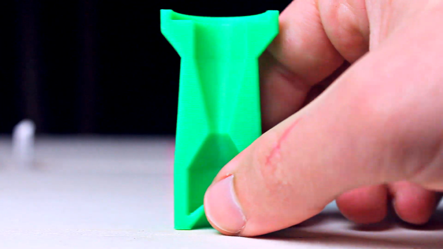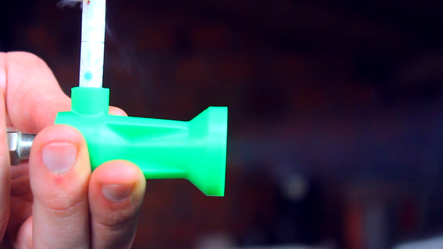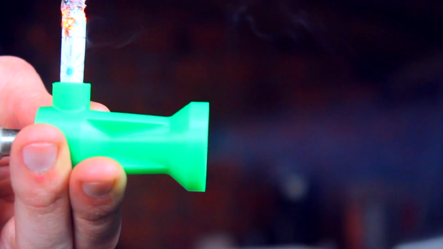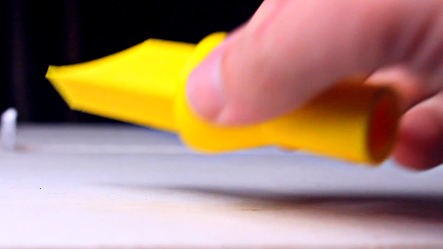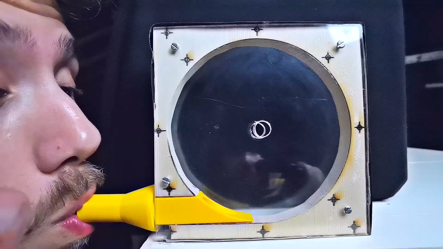As it turns out, the problem was coming from the Venturi nozzle. The constriction in the middle was making a turbulent flow that was dispersing the smoke. What we need is a smooth laminar flow, and to get that I 3D printed an inlet with a constant cross-section, and I used my lungs.